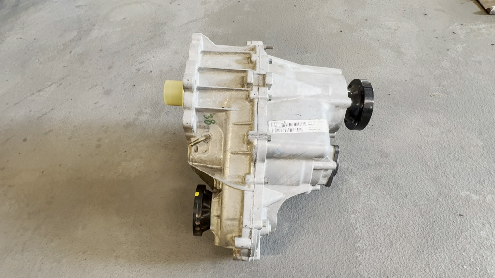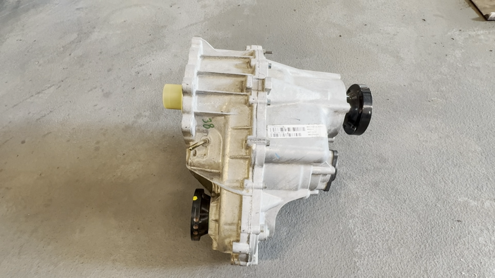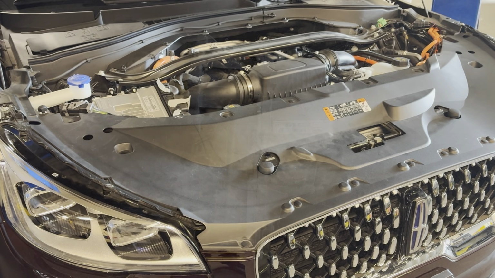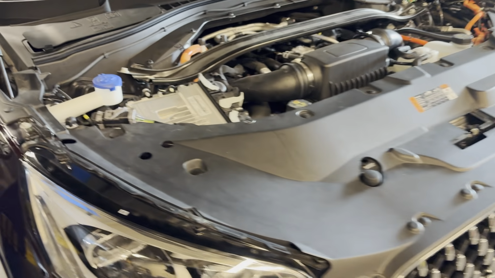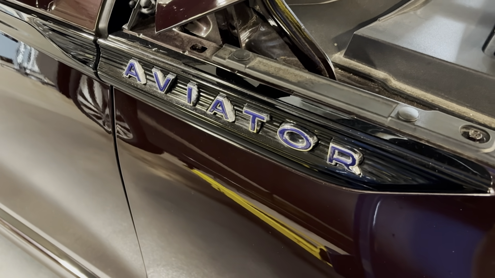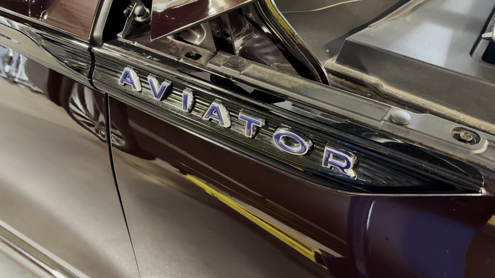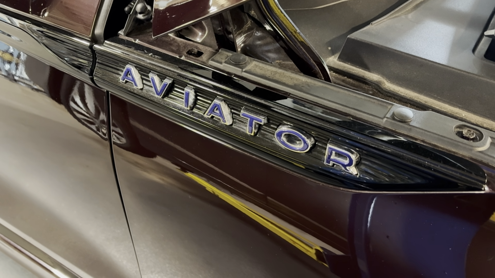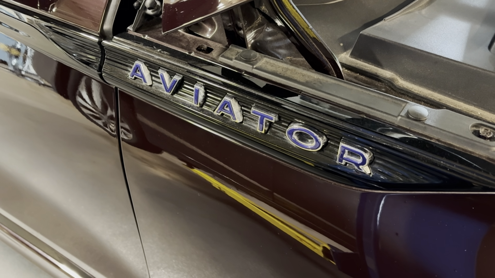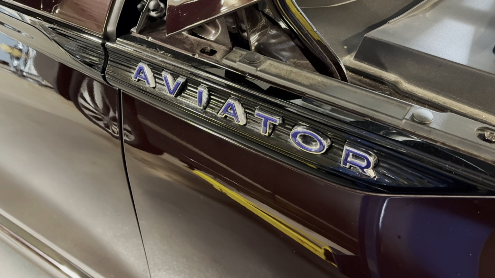Power goes in, half goes to the rear, half goes to the front, and it stays that way. That's four-wheel drive. Whereas here on this all-wheel drive Lincoln Aviator, which is very, very similar to a Ford Explorer, it uses an intelligent all-wheel drive system that allows the vehicle to distribute the power front to rear in a variety of different percentages as it's needed for stability assist, traction, safety.